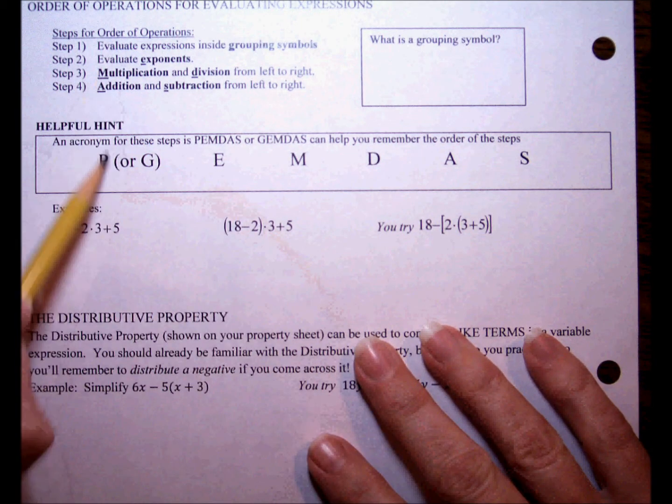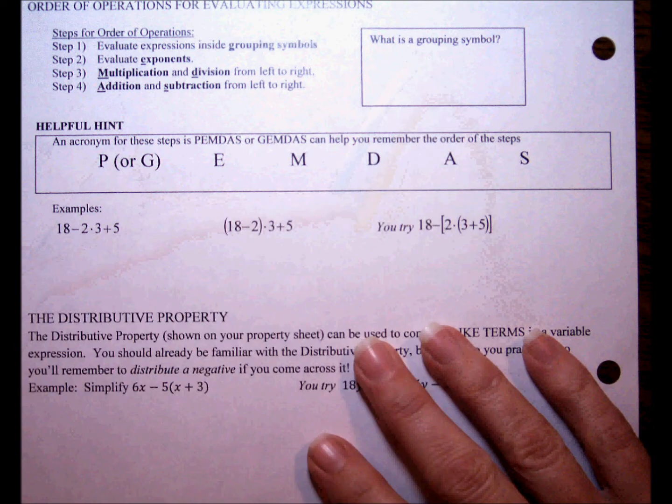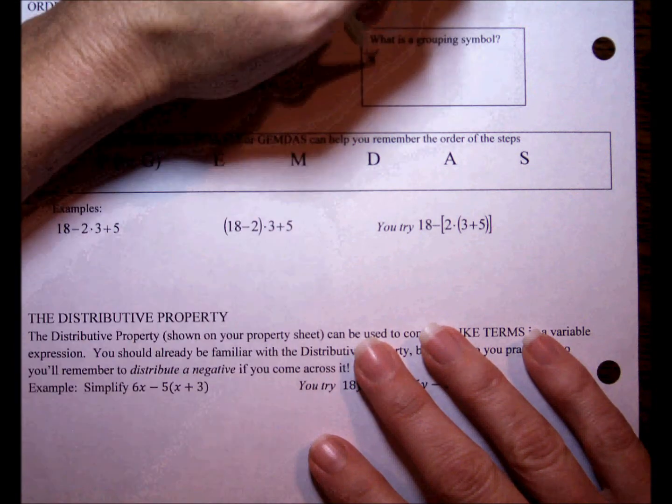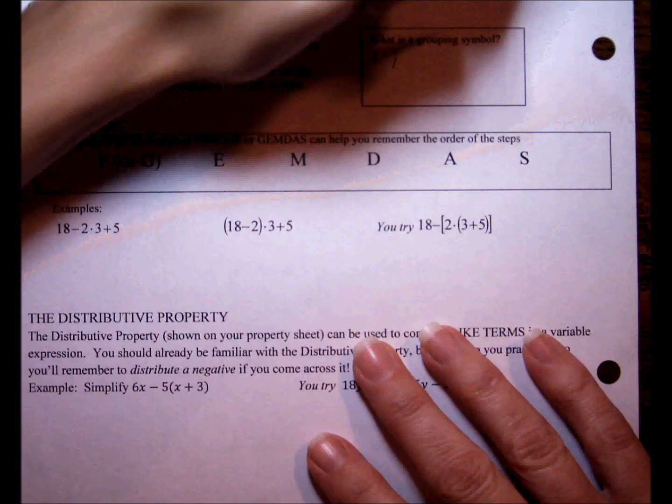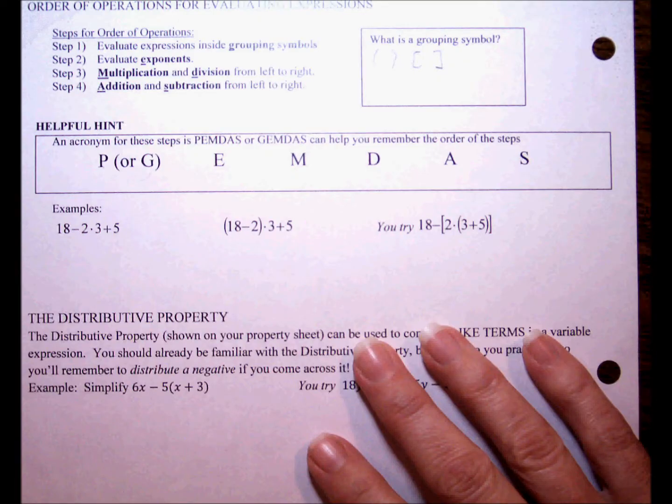Now we're going to go over something you should be very familiar with, which is order of operations. Some of you know it as PEMDAS or GEMDAS. Please excuse my dear Aunt Sally.